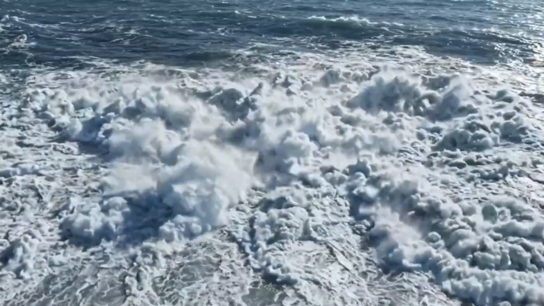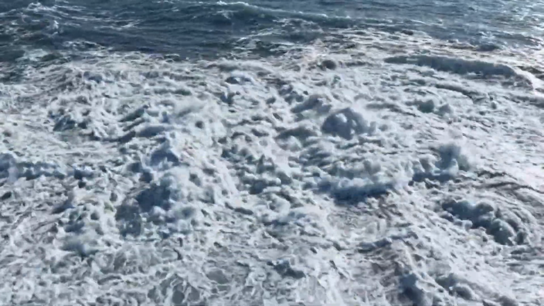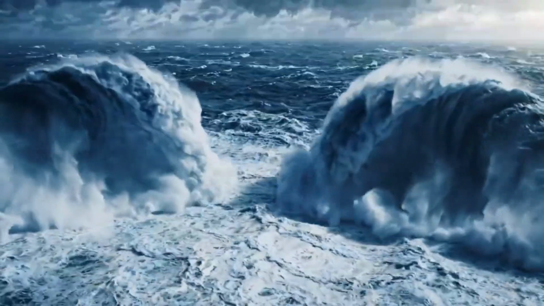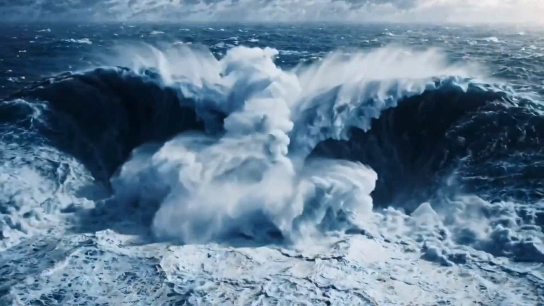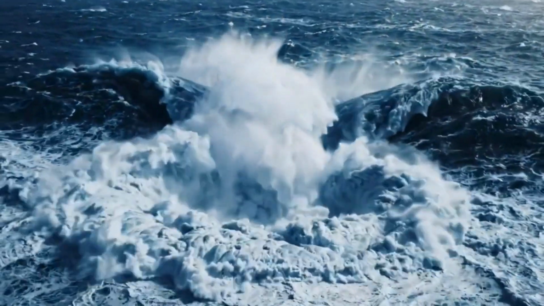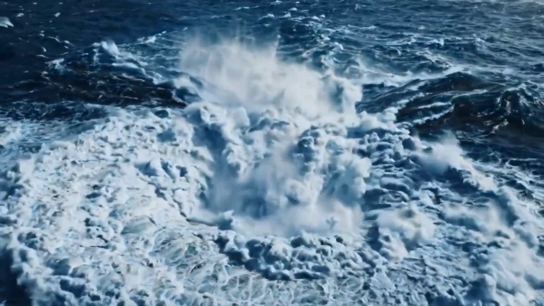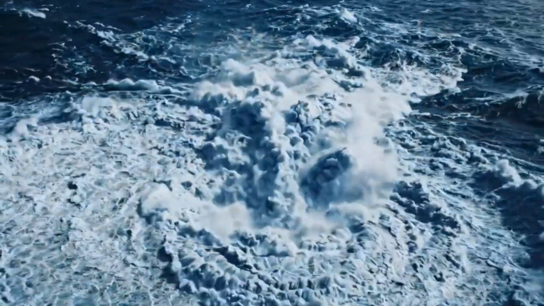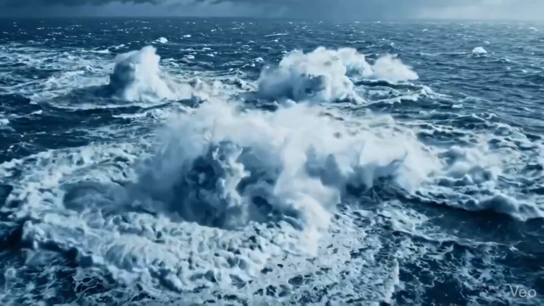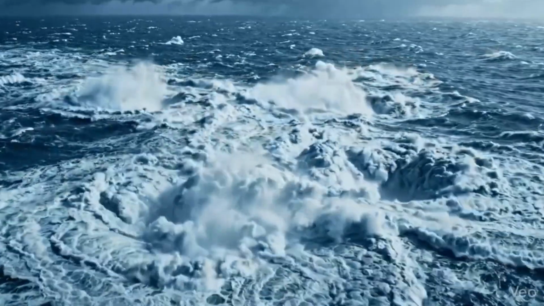The return of the water would not be a gentle or gradual process. After its absence, the ocean basins would be suddenly refilled with enormous force. Massive volumes of water would rush back in from all directions at high speed, violently colliding with each other. This sudden influx would create powerful opposing currents, enormous chaotic waves, and large-scale turbulence across the ocean surface.